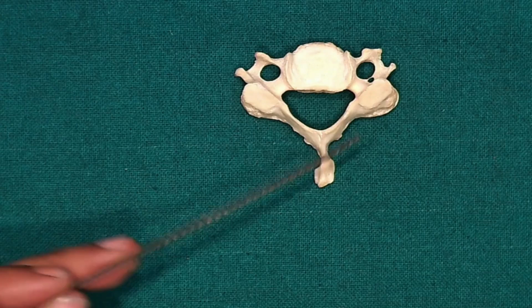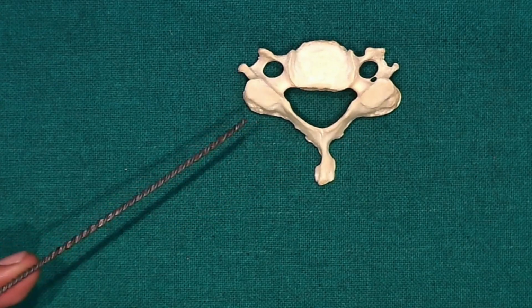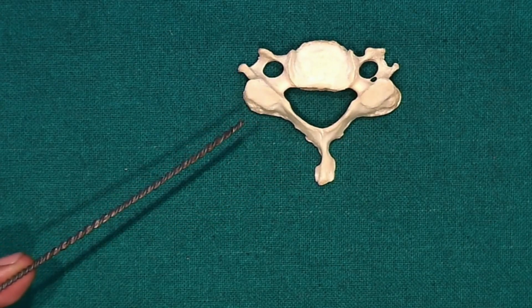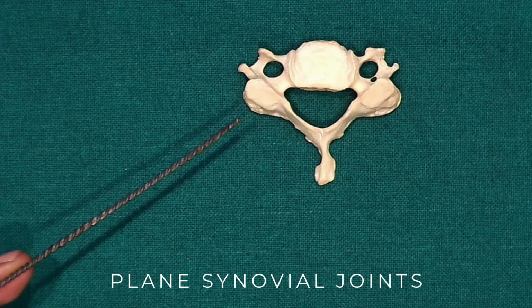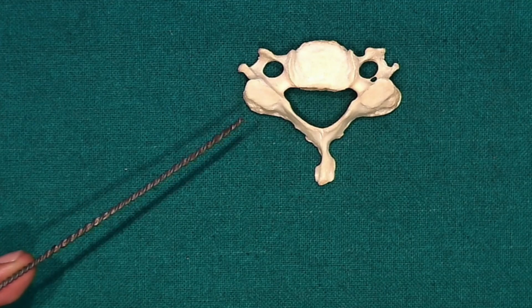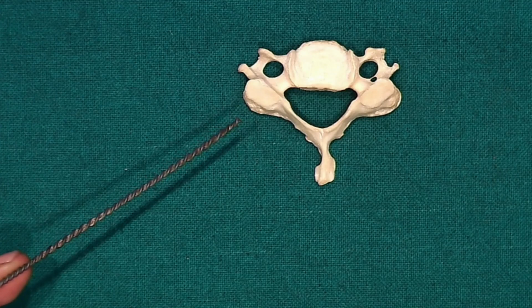These facets of adjacent vertebrae articulate with each other to form plane synovial joints, and they allow various movements such as flexion, extension and some degree of rotation.